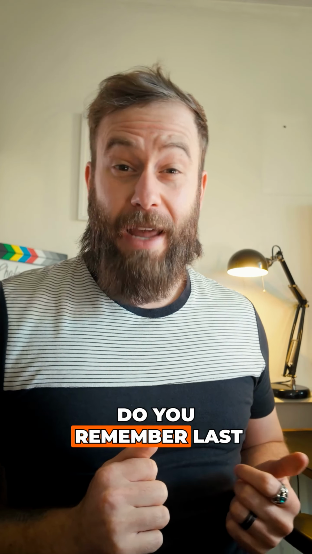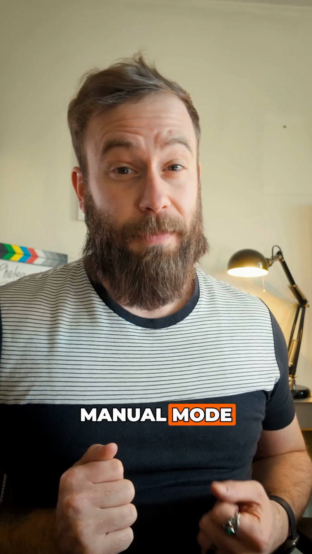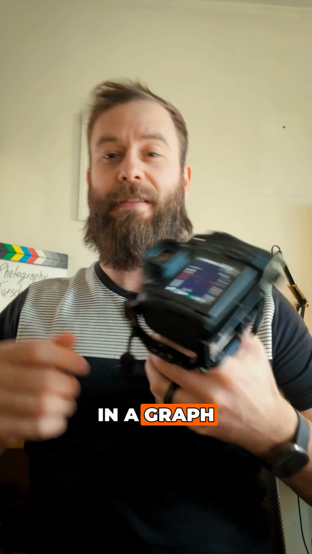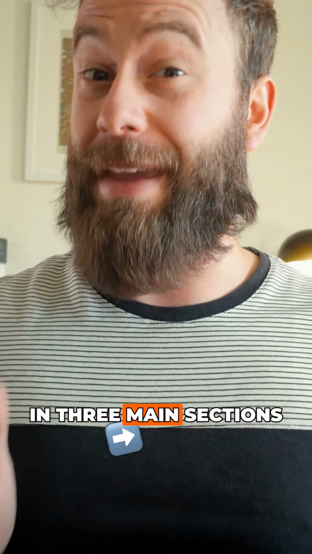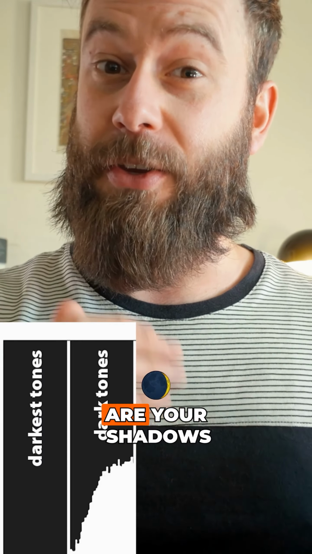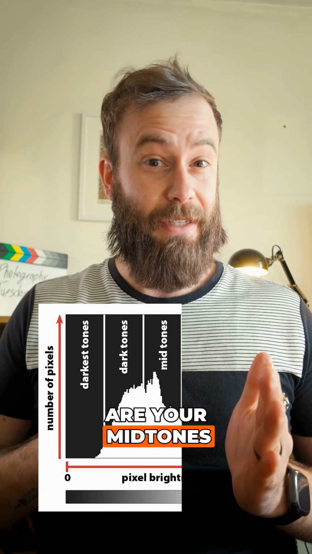Let's dive in. Do you remember last week when we nailed manual mode? Well, today we're talking about how to get a perfect exposure using histogram, your camera exposure in a graph. This guy up here. The histogram is separated in three main sections. The left section are your shadows and your blacks. The middle section are your midtones, and the right section are your highlights and your whites.